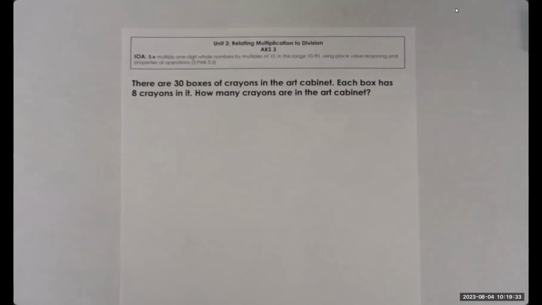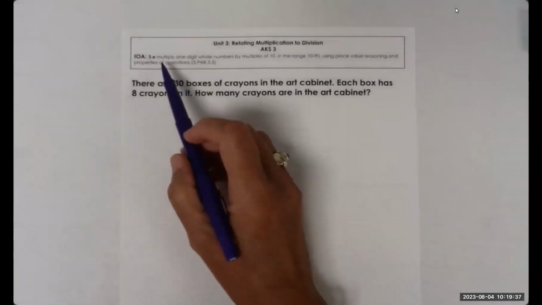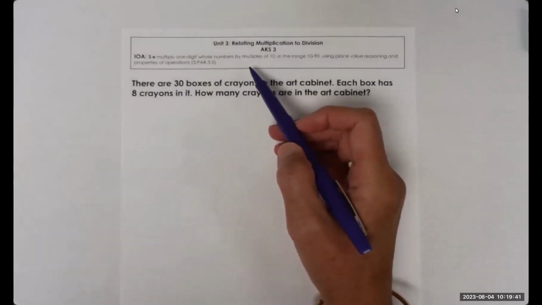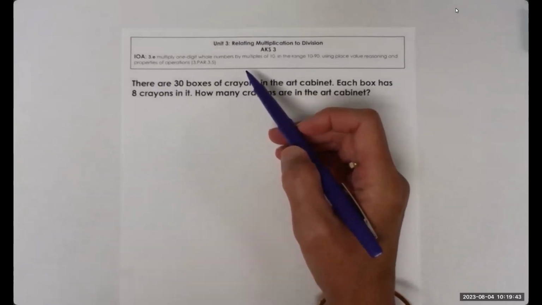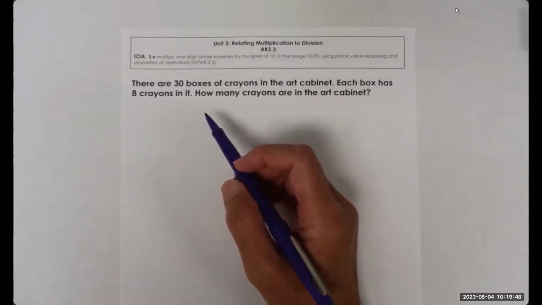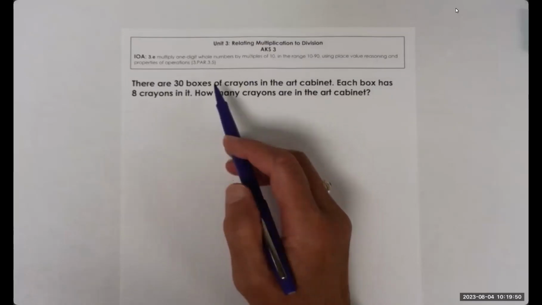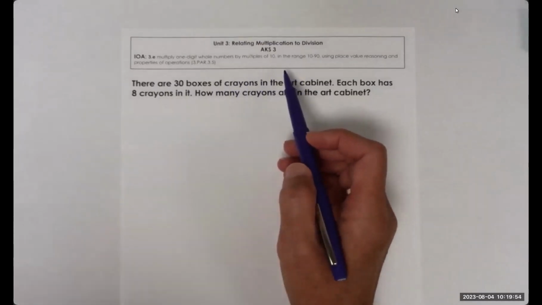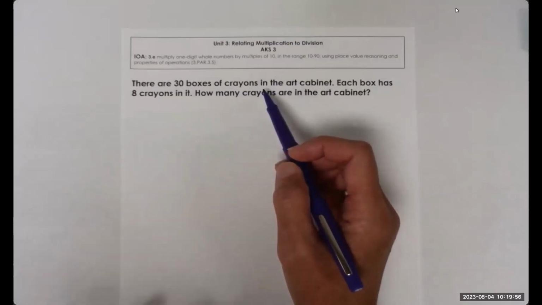Hi, third grade teachers. Today we are going to take a look at IOA 3E, anchored in AKS 3. IOA 3E requires students to focus on multiplying single-digit numbers by 10 initially, and then they will progress to multiplying single-digit numbers by multiples of 10, such as 20, 30, 40, etc.